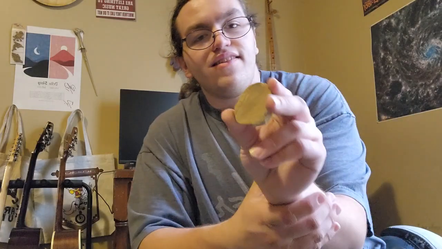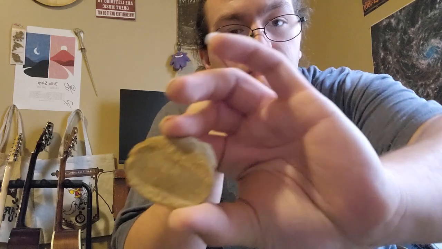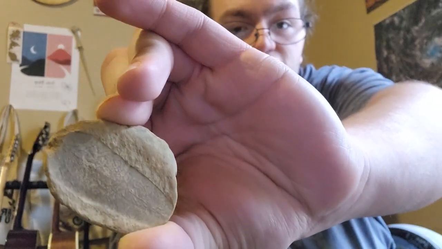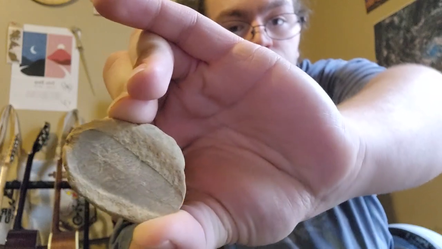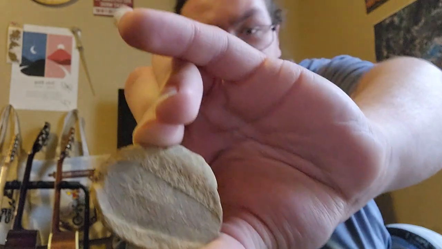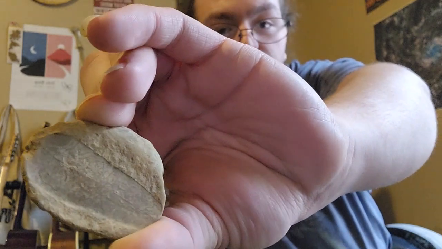This one's pretty cool. I don't think I have any brachiopod fossils, and I definitely don't have any sea urchin fossils, but I definitely don't have any plant fossils. So if you can see, that darker section is the fossil. Now the label did not describe exactly what it is, other than fern fossil.